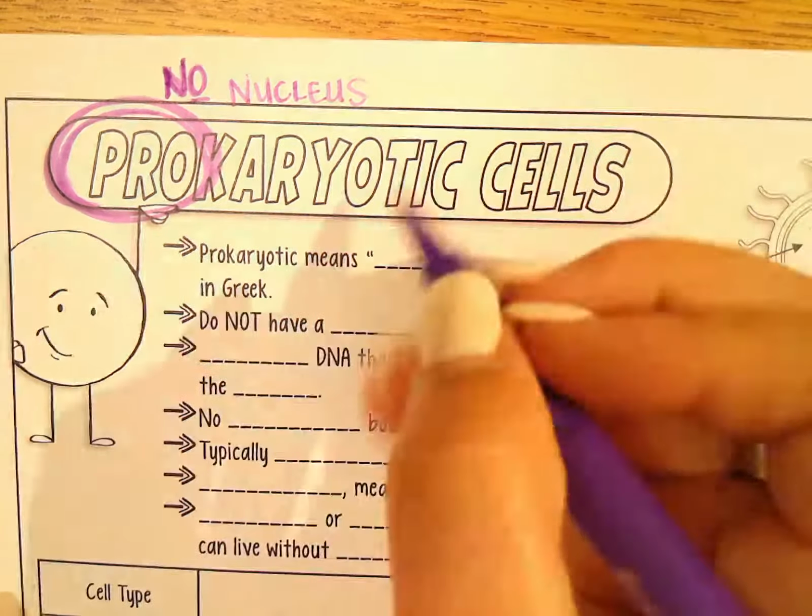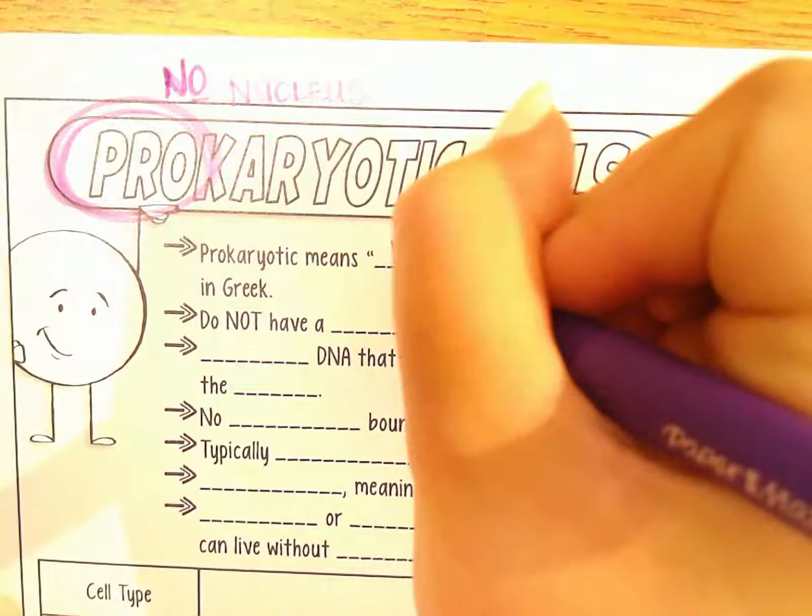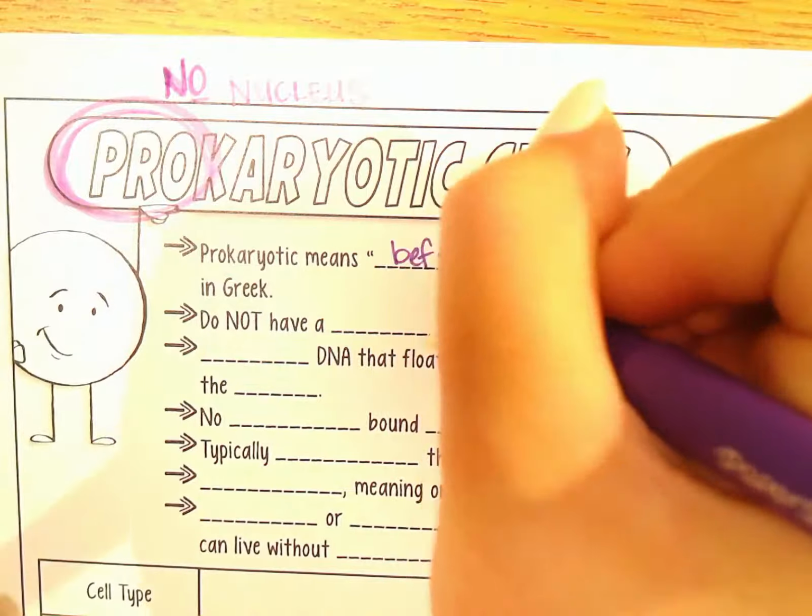Prokaryotic literally translates to before. The word part pro means before, and then karyotic means nucleus. Okay, so when they were originally coining these terms, right, pro is before, and karyotic is nucleus, right? These types of cells do not have a nucleus.